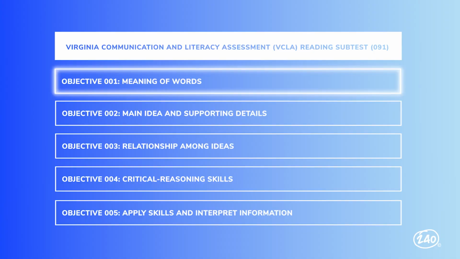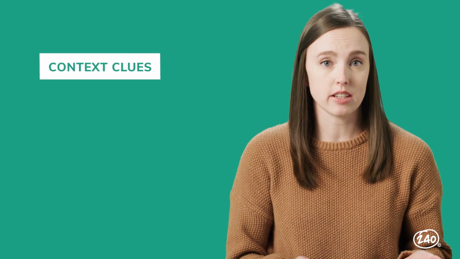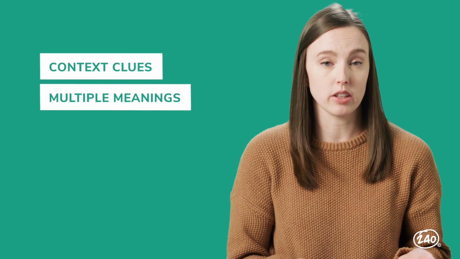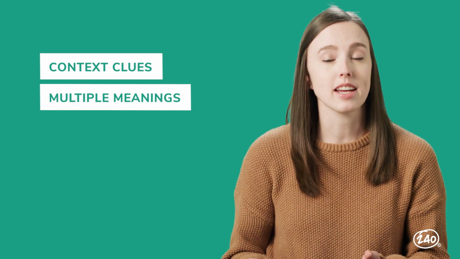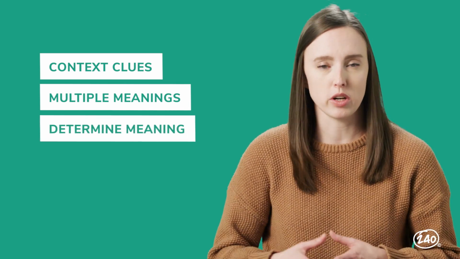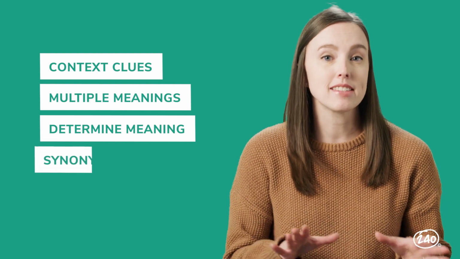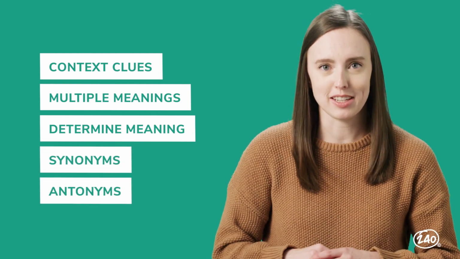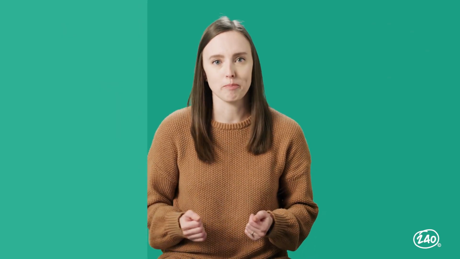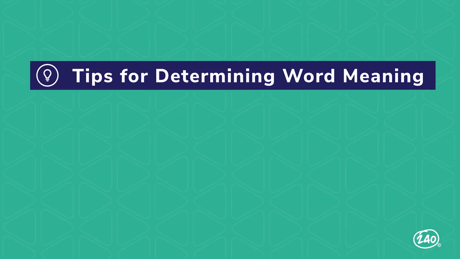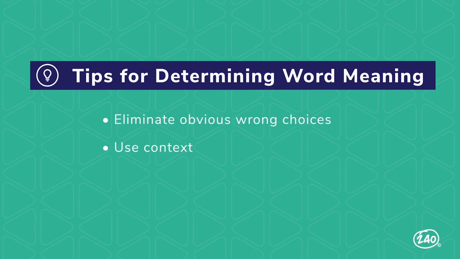Test objective 1 is all about understanding the meaning of words and phrases. You'll need to use context clues to determine the intended meaning of a word that has multiple meanings. Use the context of the passage to determine the meaning of words and phrases, and identify synonyms or antonyms for words in a passage. Let's get into some tips to help us determine the meaning of words we might not know. If an answer choice is clearly never the same as the given word, eliminate that choice. Context matters. Even if a choice might sometimes be the meaning of the given word, it has to be the meaning used within the passage.